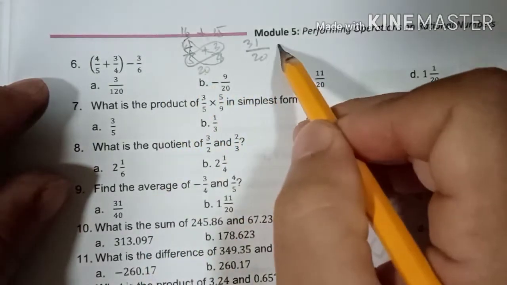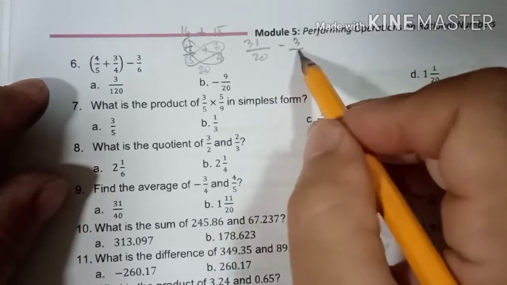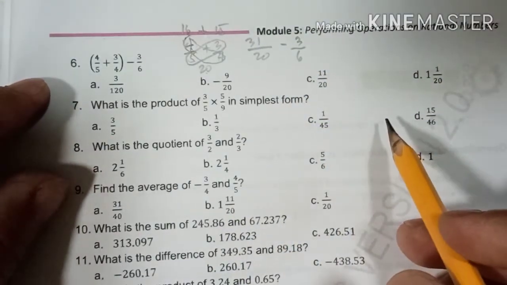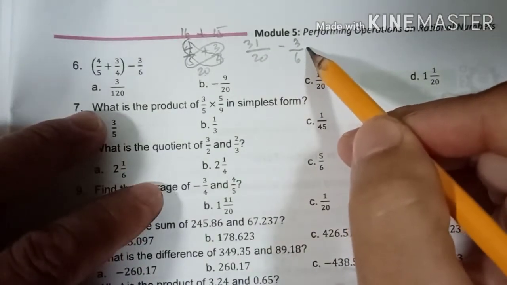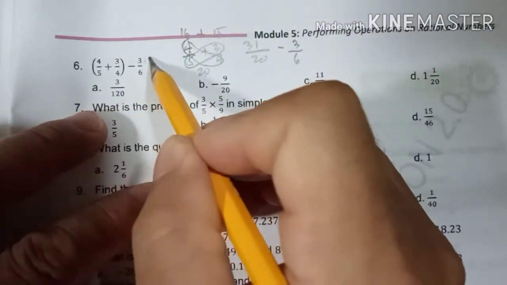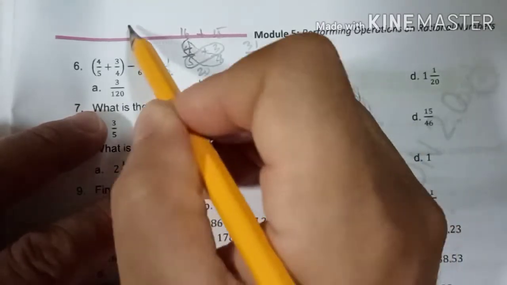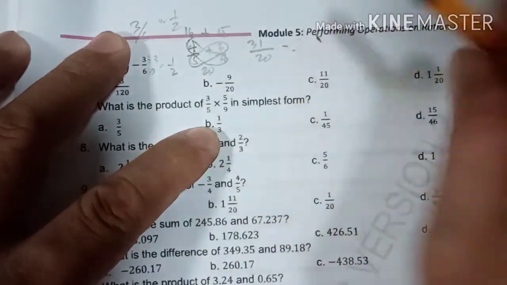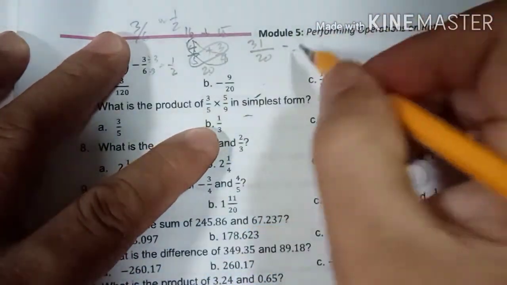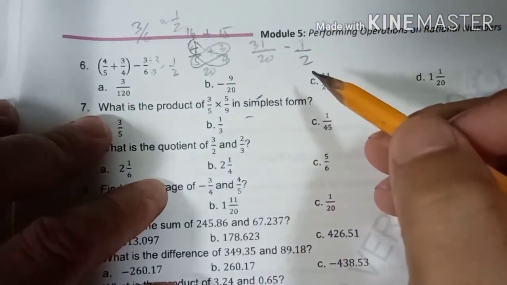31 over 20 minus 3/6. This 3/6 could be divided by 3 over 3, and it is equal to 1/2. So instead of writing 3/6, we will subtract 1/2, using the butterfly approach.